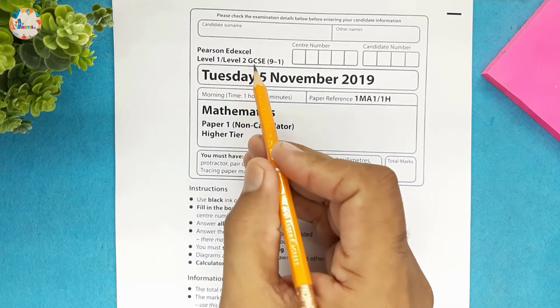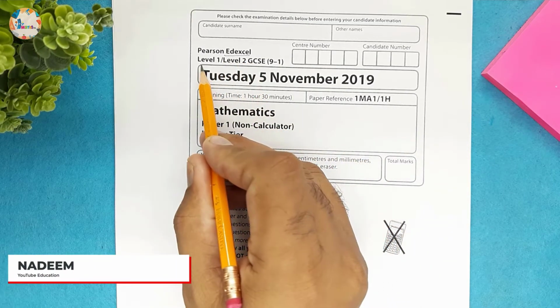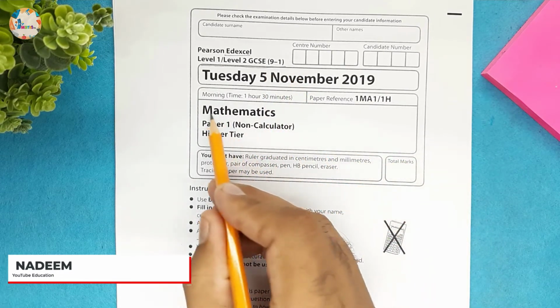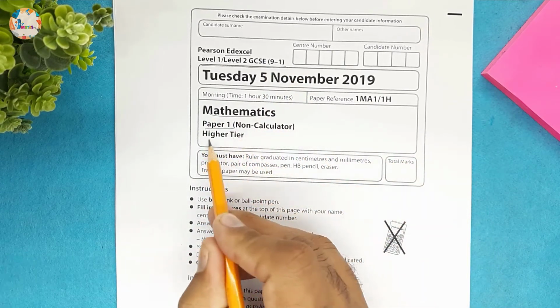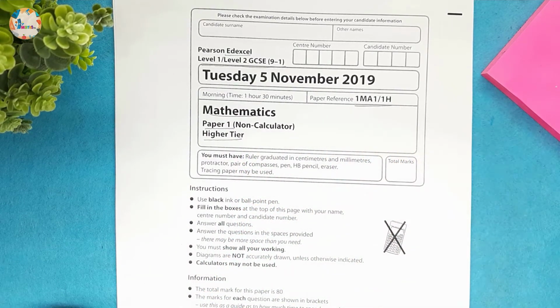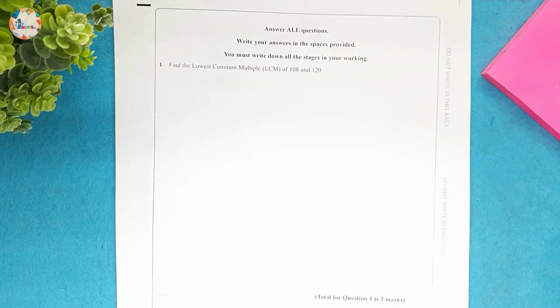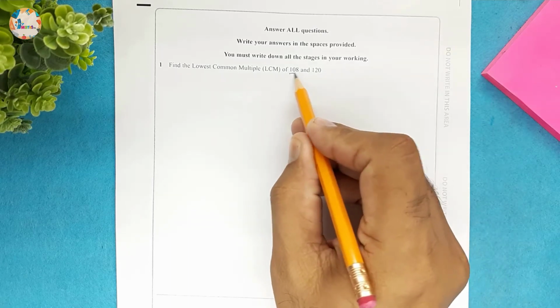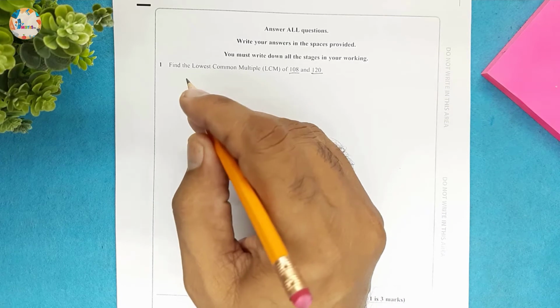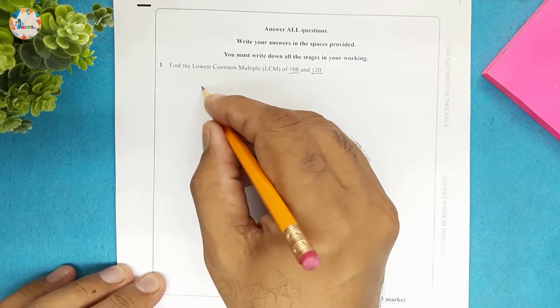Today we'll be going through Edexcel Level 1, Level 2, GCSE 9-1, Mathematics Paper 1, Higher Tier, 1MA1/1H. Question number 1. Find the LCM of 108 and 120. So we can use the division method.